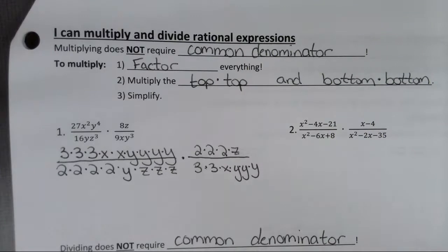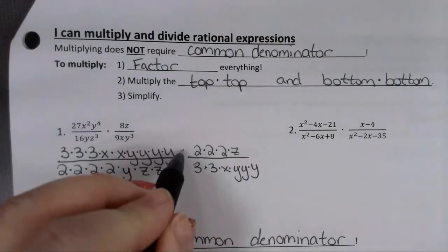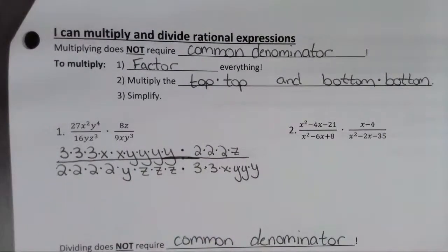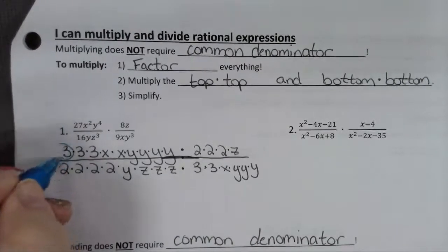Let's go ahead and take a look now at our next step, which would be to multiply the top times the top and the bottom times the bottom. When we multiply the top times the top and the bottom times the bottom, what we're really doing is creating one massive fraction. And then we simplify. Since we've already factored everything, we can go ahead and circle every factor.